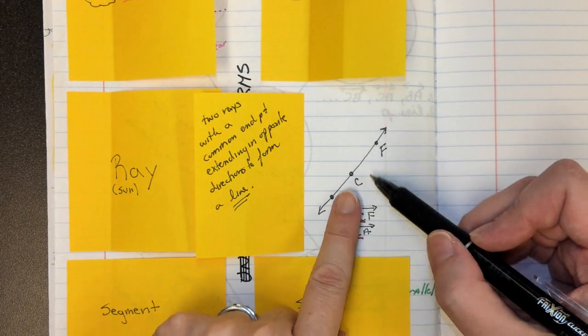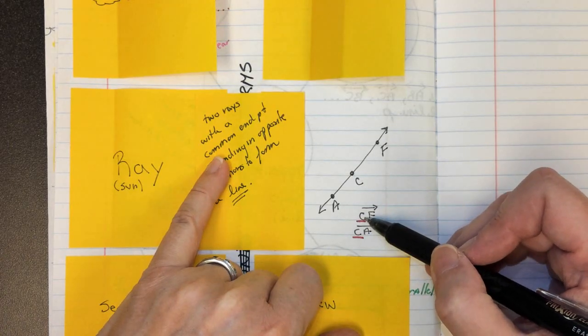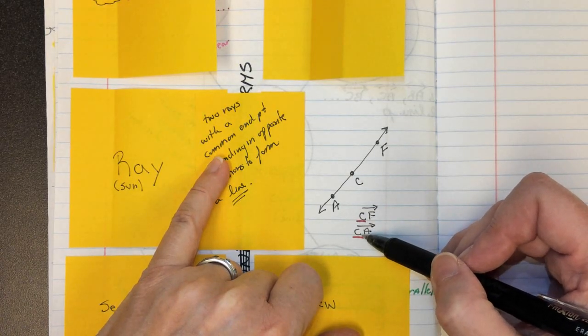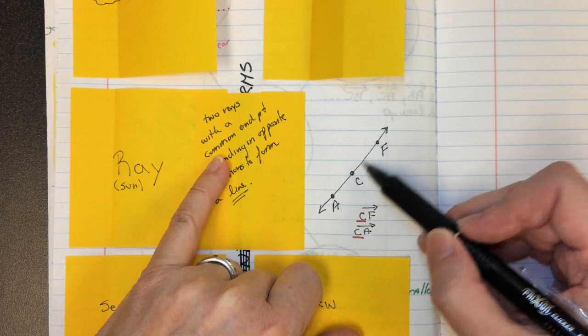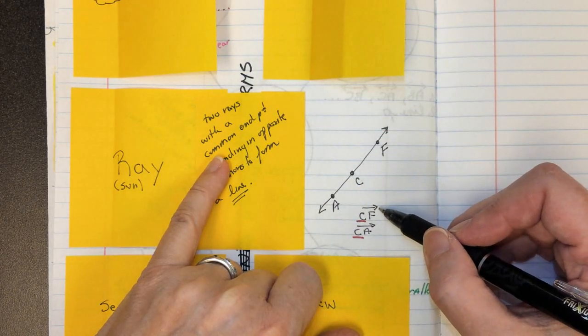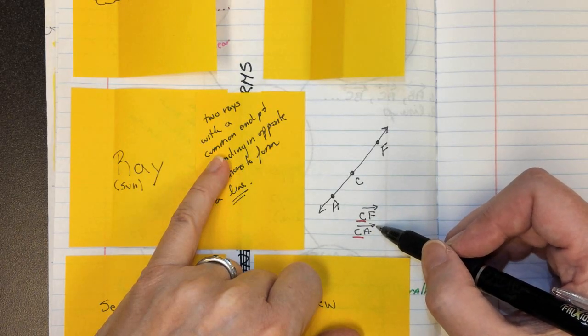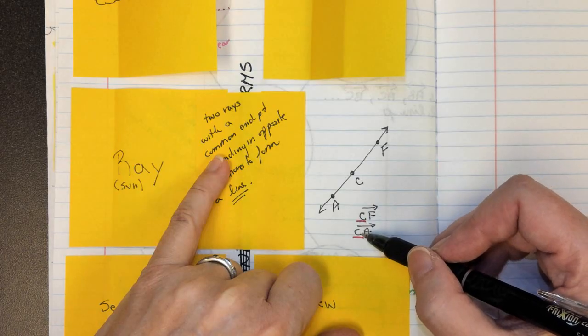So in this case, you'll see that the common endpoint is C. So I have to have these be the same. One ray goes to F and one ray goes to A. Same thing as in the first example we did with rays. All arrows go right no matter what, and I have to have the same endpoint.